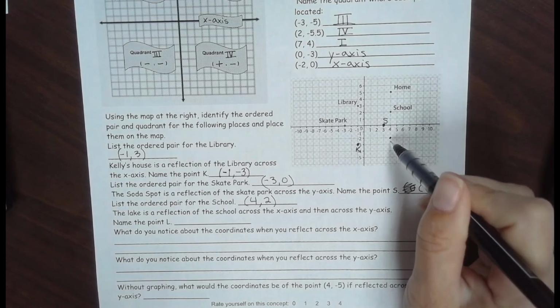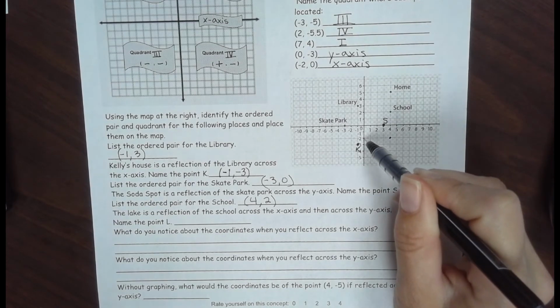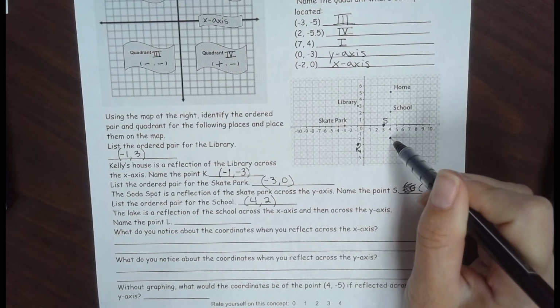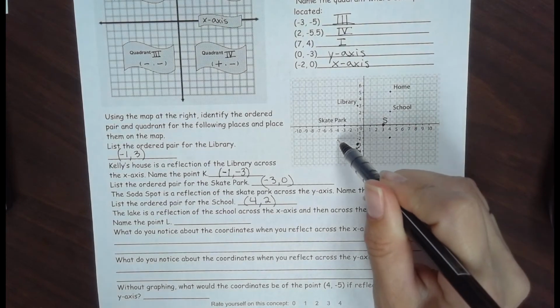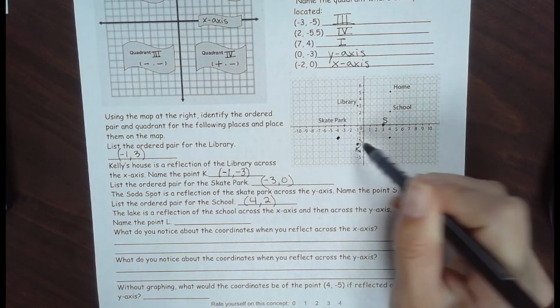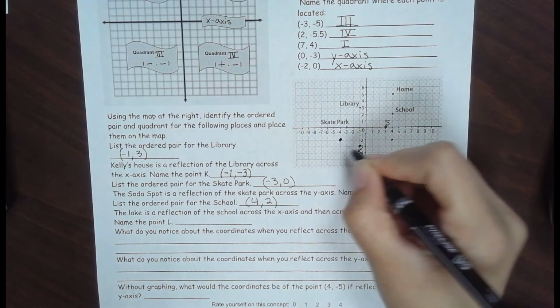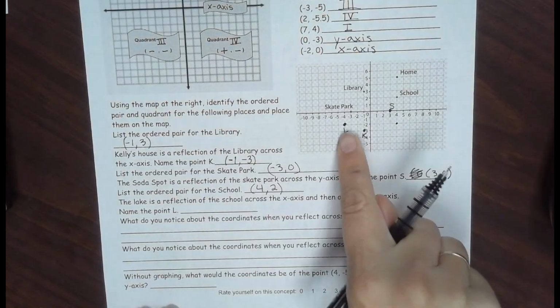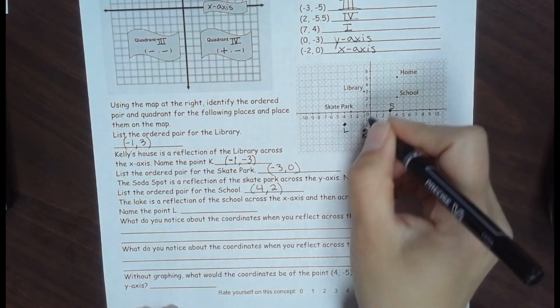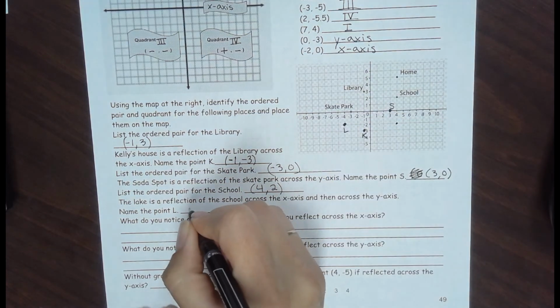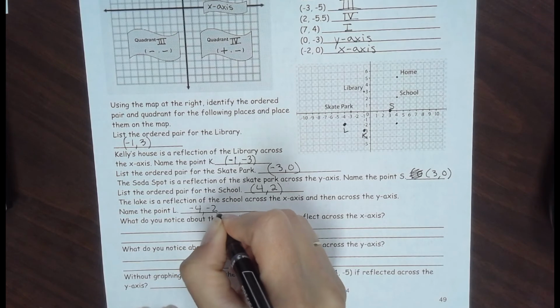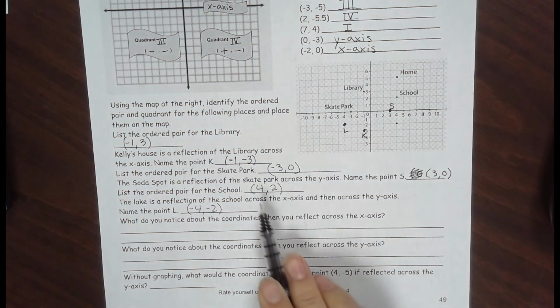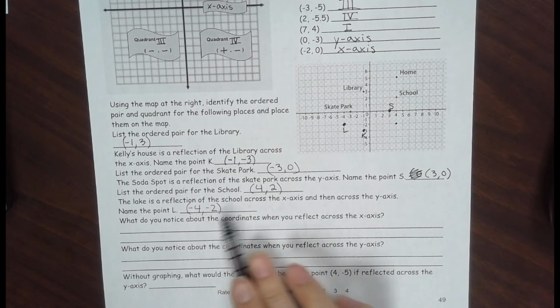So I've reflected across the x-axis. Now I'm going to reflect this one. This is 4 units away from the y-axis. So here I'm going to go 4 units across the y-axis, and this is the location of the lake. Name that point L. So what are the coordinates of this point? Well, I'm at (-4, -2). So when I reflected across both axes, look what happened. Both of my values changed.